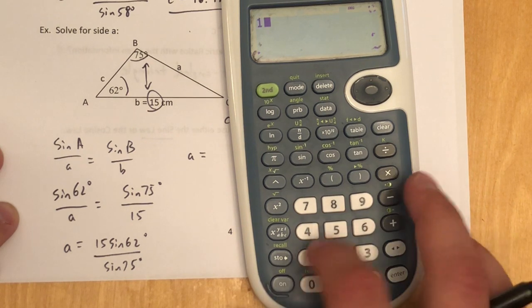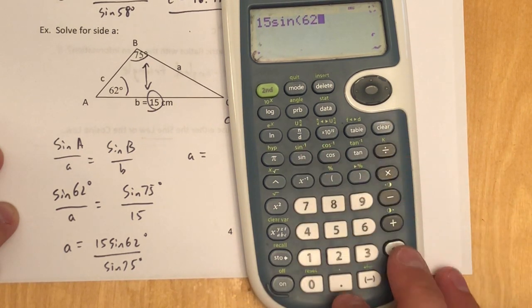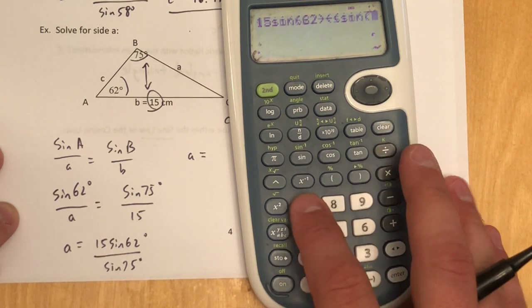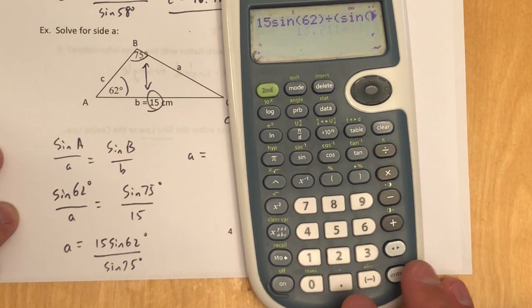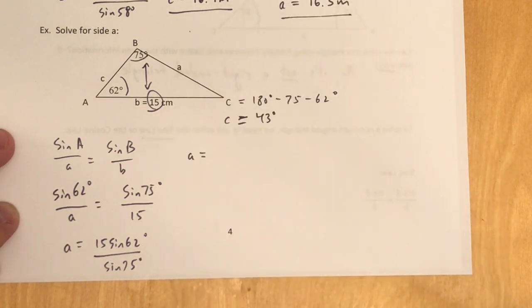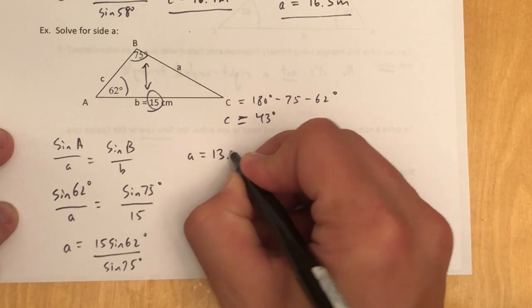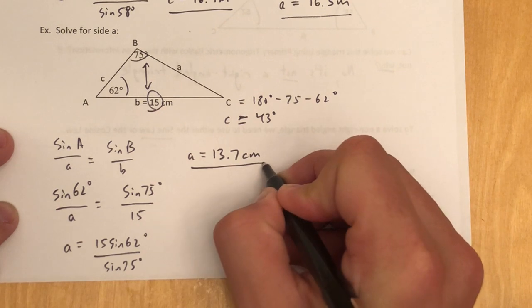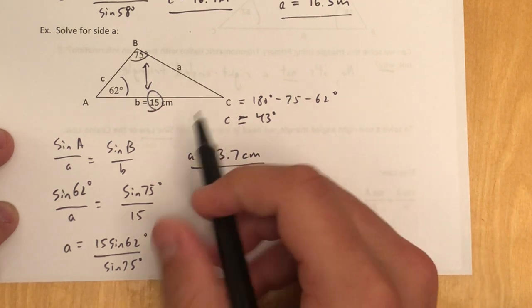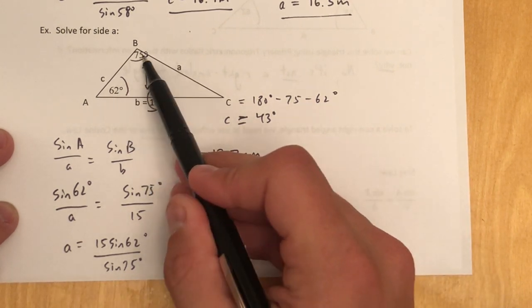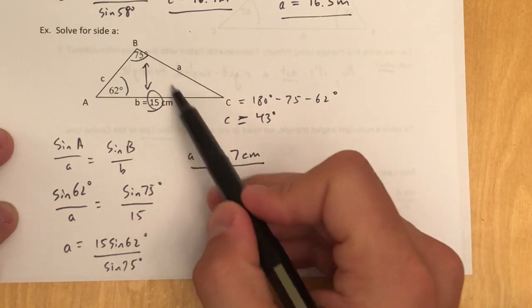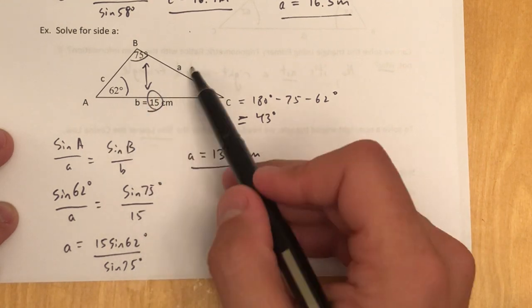It'll be 15 sine 62, close the brackets, and then divide by sine 75. We get 13.7, and our units are centimeters. Let's take a quick look. Does that make sense? This angle is less than 75, so this side is less than 15. It's only 13.7, so it's less than 15. This makes sense.